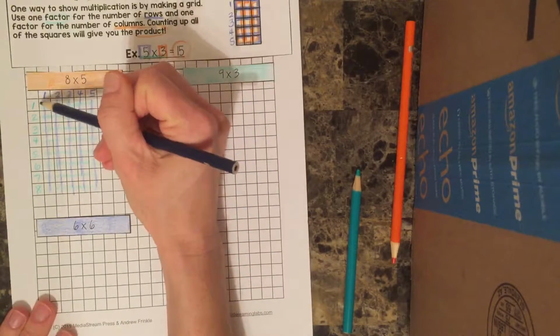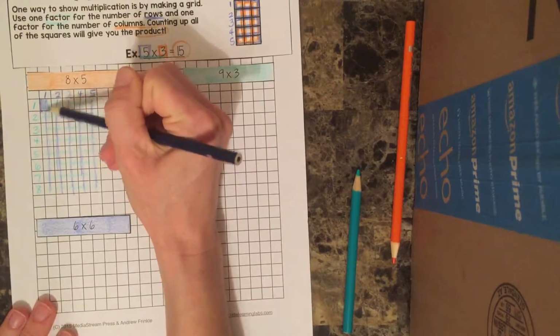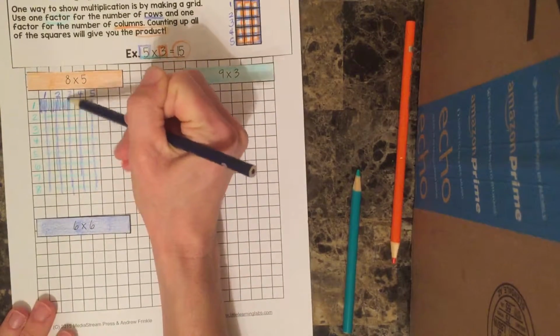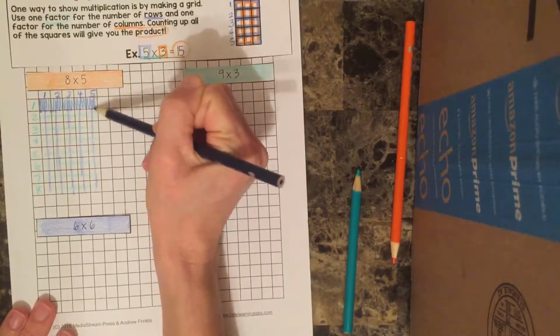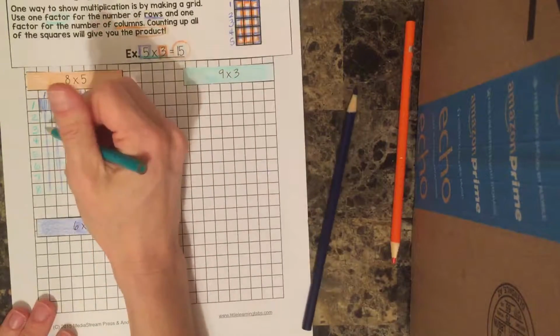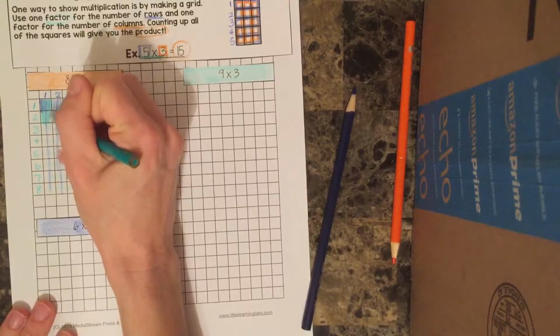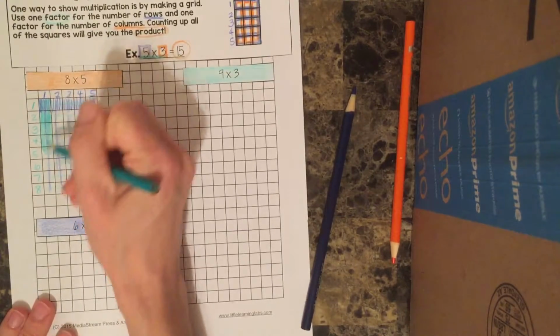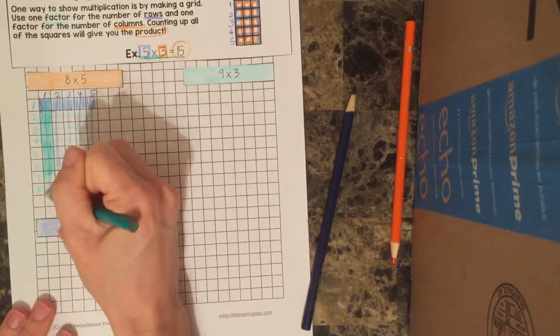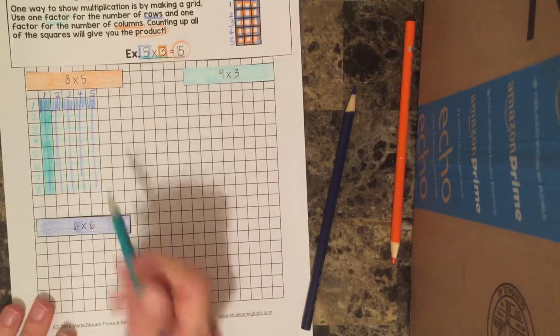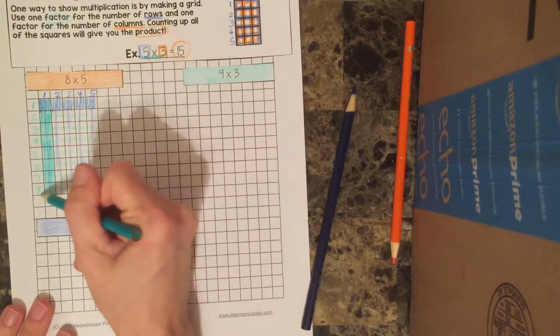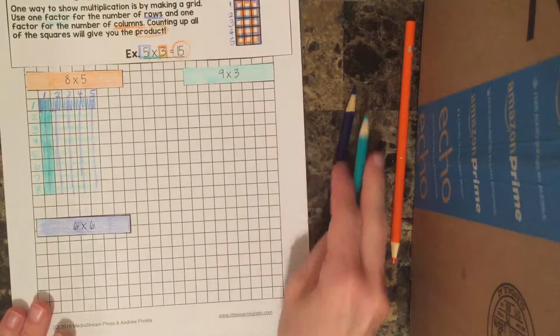Okay, I feel like I want to show this a little more clearly. I'm just going to color in these 5 columns here and the 8 rows here. And you'll always have a rectangle when you're making an area model.